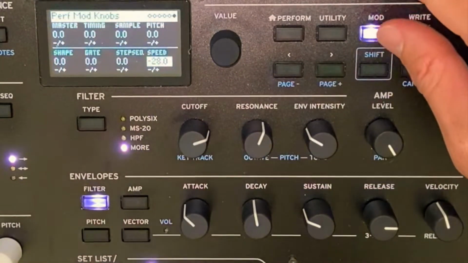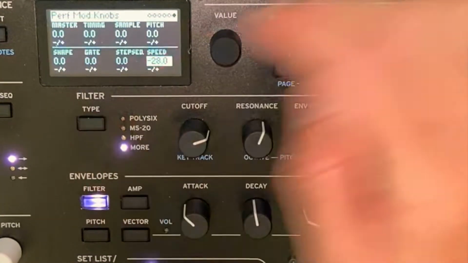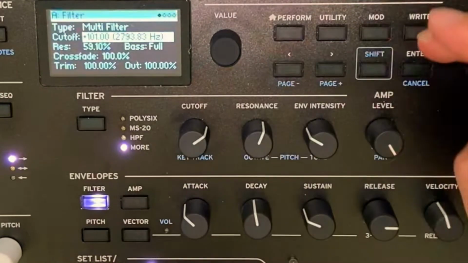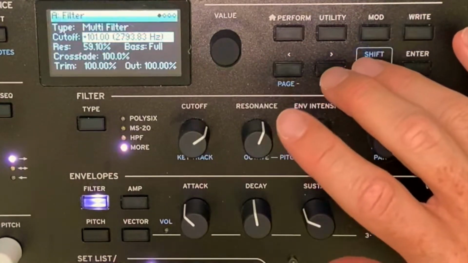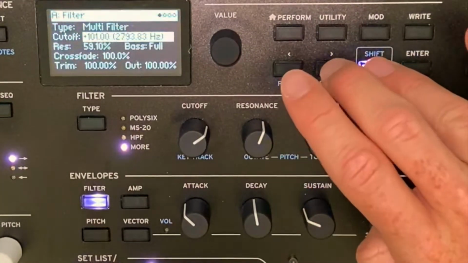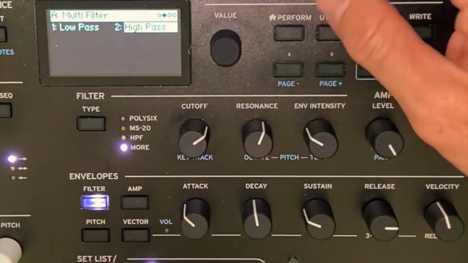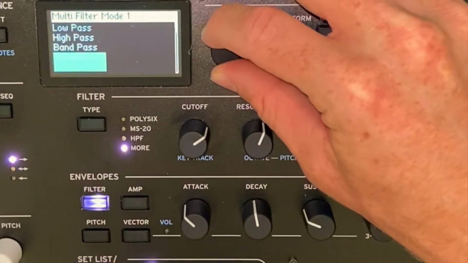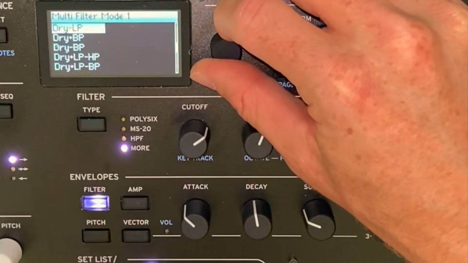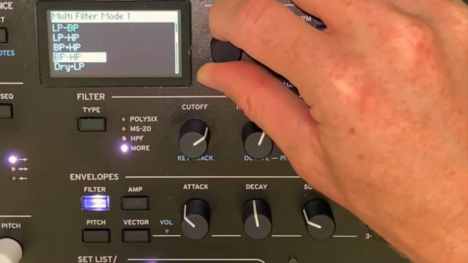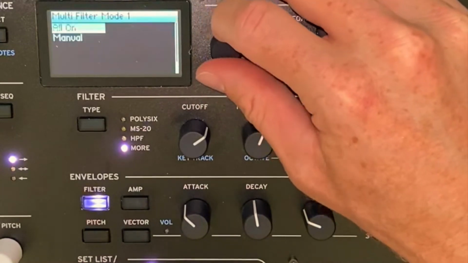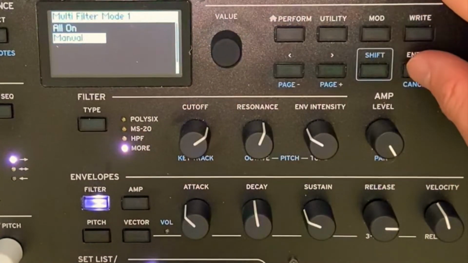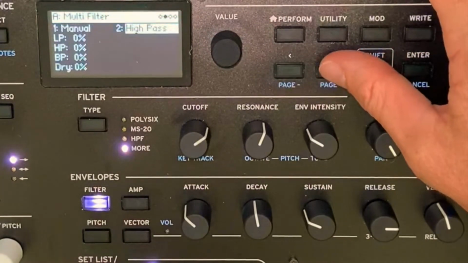Now that's not all we can do with the multi-filter. So if we go back to our multi-filter, and that's on the second page of the filter menu. If you hold shift plus, the filter will bring us to this multi-filter option. Now it has many, many different types of filters here, combinations between filters. And in addition, you can also go to manual and create your own kind of filter.